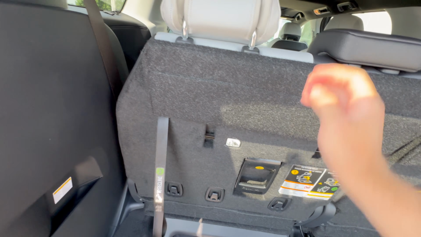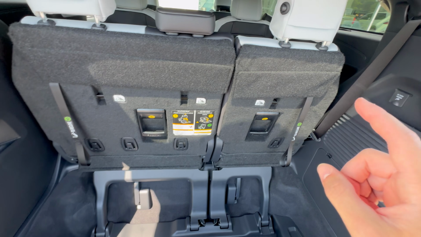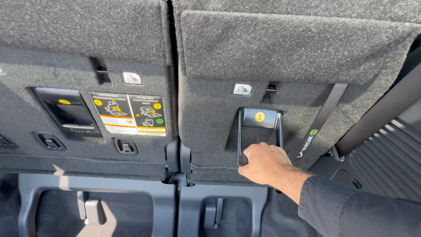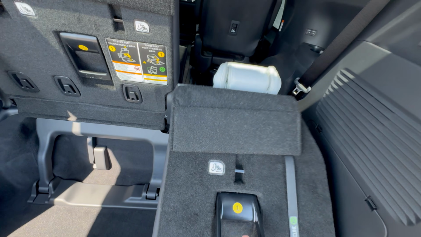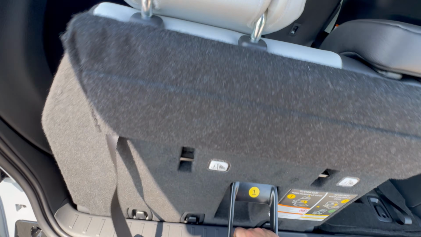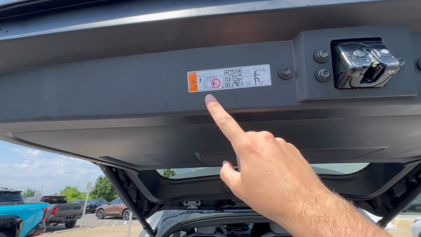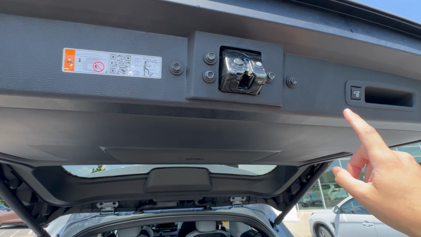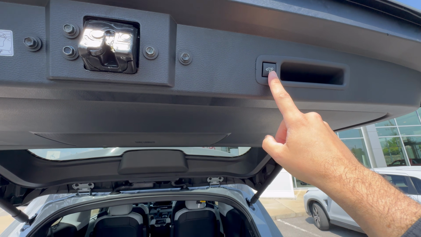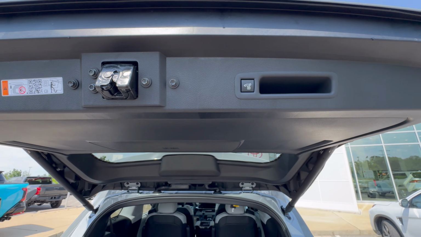There we go. And then you can see all the space down there as well. Now I'm going to stow them down too so you can see. It's pretty easy. You just pull this back and push them down. And they kind of like clip in. And there it is. Now right up here you have some instructions on how to shut it. You can push this or the key fob, or you can wave your foot down here. For the sake of this video, I'm just going to push the button.